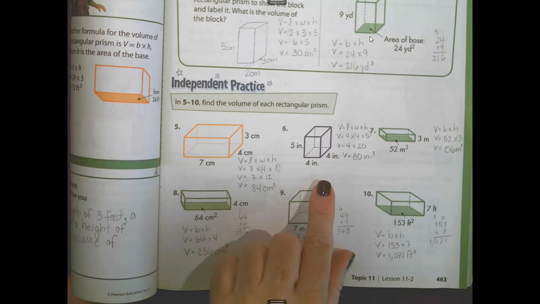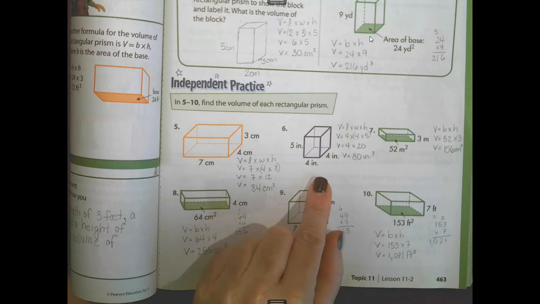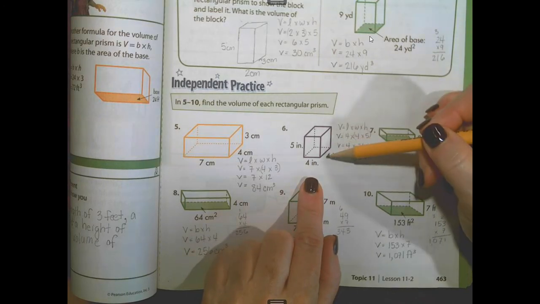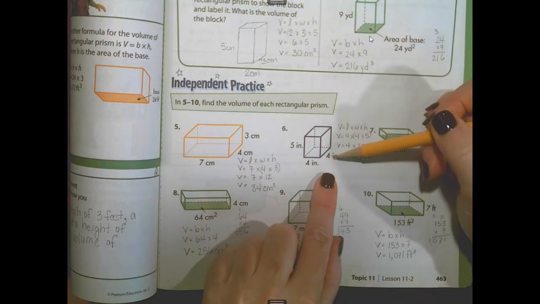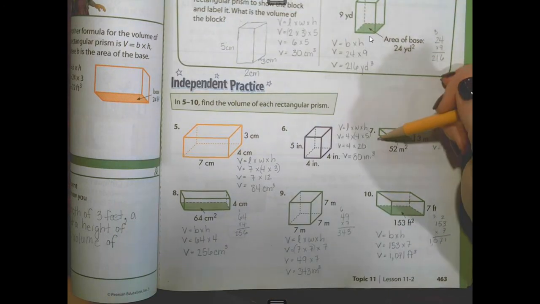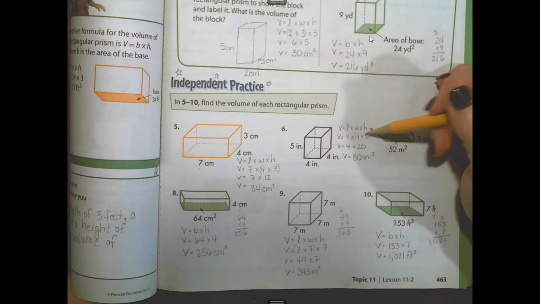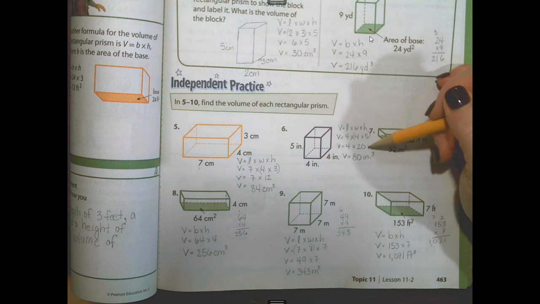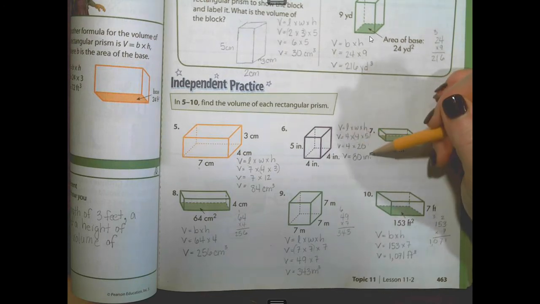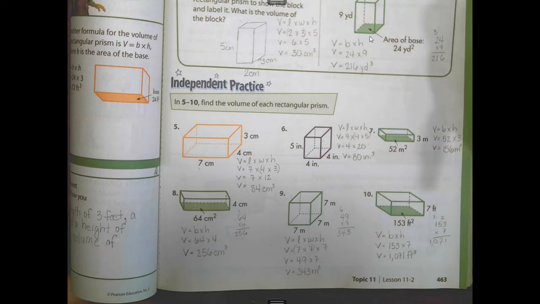Number 6, the answer is 80 cubic inches. And I'm using the volume equals length times width times height formula. The length is 4, the width is 4, and the height is 5. And we're working with inches. I chose to multiply 4 times 5 to get 20 because I know 20 times 4 can pretty easily be multiplied without doing any scratch work to get 80 cubic inches.